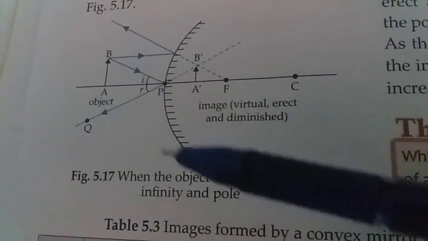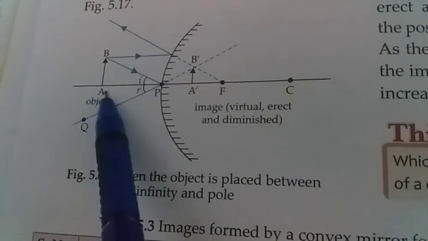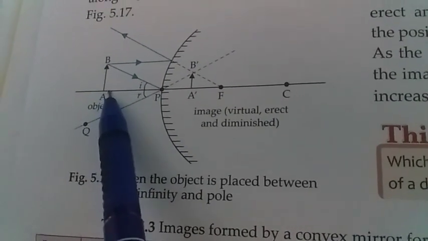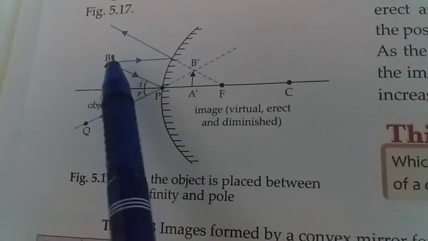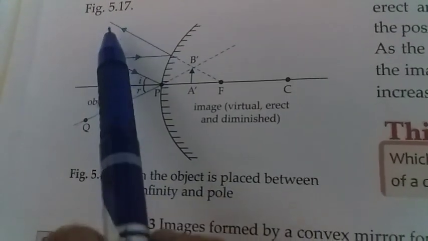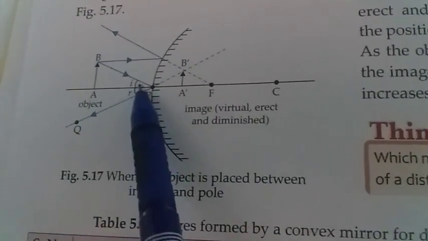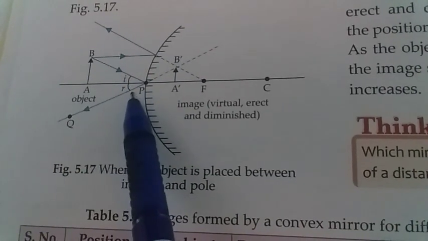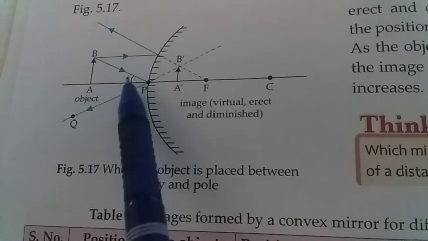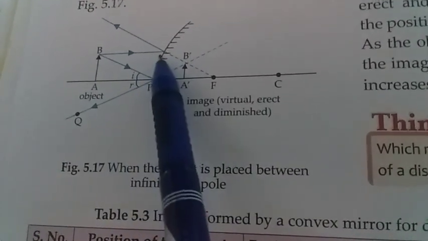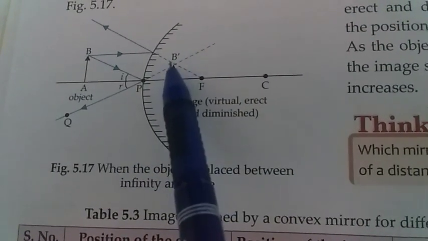Now this is the convex mirror. The object is placed here between infinity and pole. Anywhere we can place it. So we will consider two rays coming from it. One is falling here and is reflected back, and the other is falling at the pole and it is reflected here. So angle of incidence is equal to angle of reflection. When the ray falls at the pole and is reflected back, the angle of incidence is equal to the angle of reflection. When they are produced, both of them are produced. So the image is formed here.